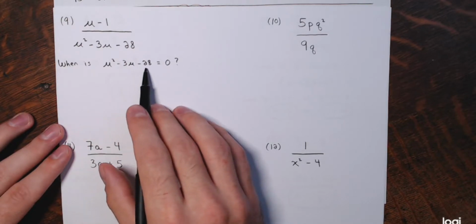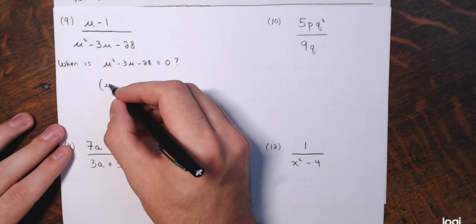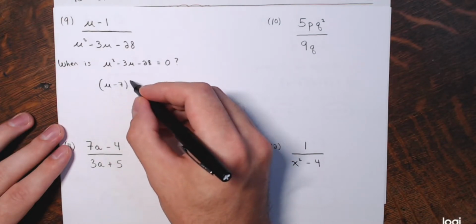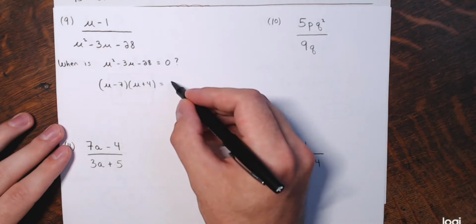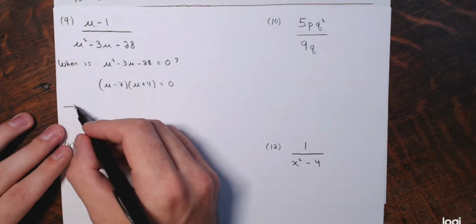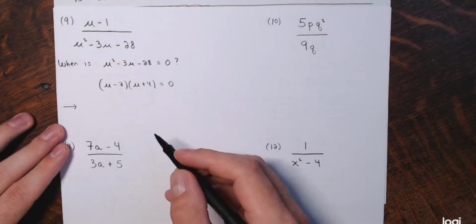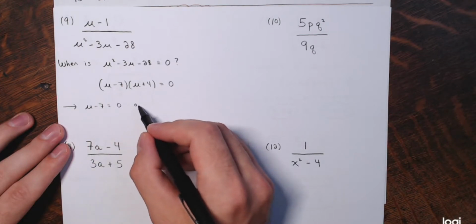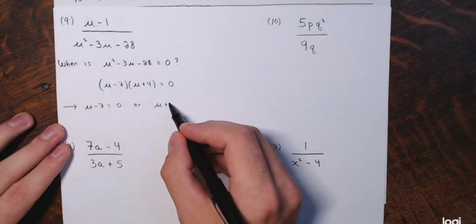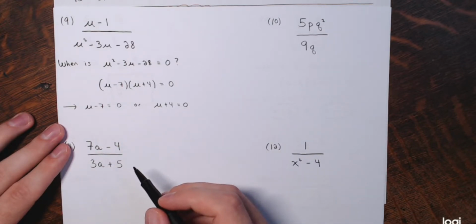And I have another quadratic polynomial here that's very easy to factor. This would factor to u minus 7 multiplied by u plus 4. And when is this equal to 0? We have a product equal to 0, using the zero product property. Either u minus 7 equals 0, or the other factor, u plus 4 equals 0. And solving each of these gives me the two values I cannot replace u with.